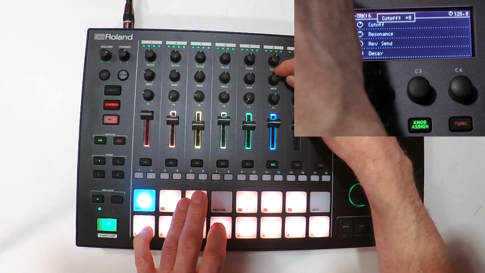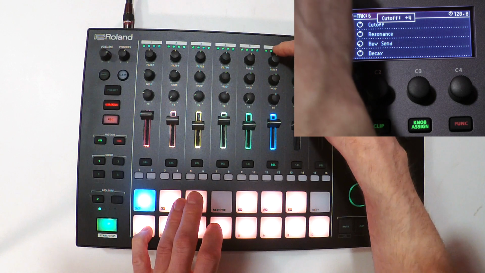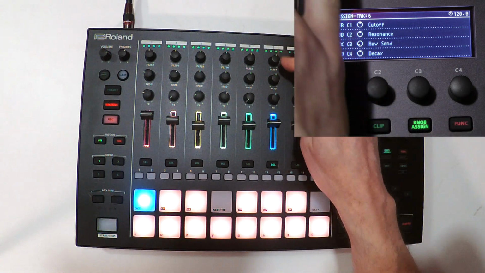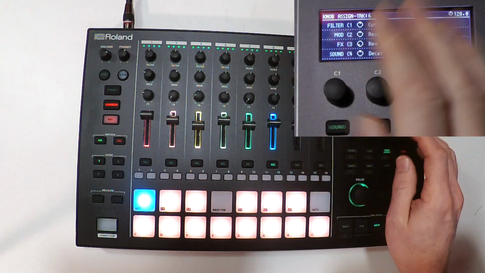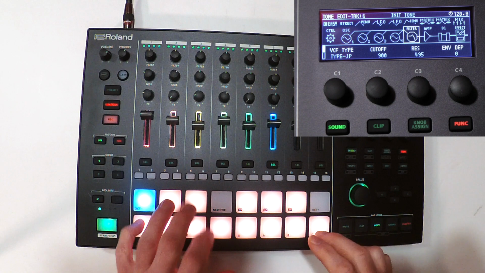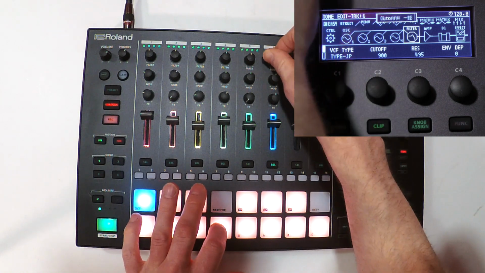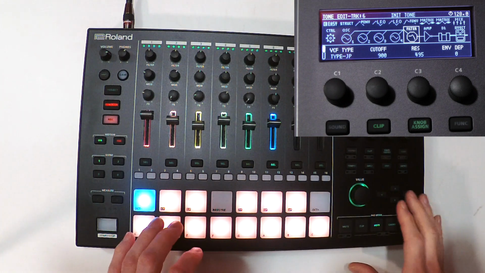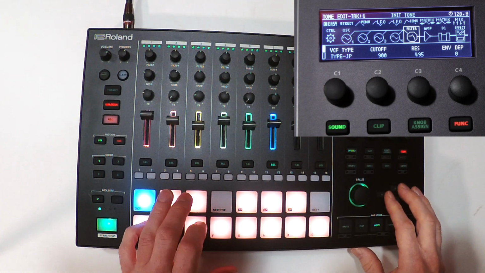And I found if you put the knobs to 12 o'clock here, it basically cancels out the knobs and goes back to whatever settings you had in your patch. So that's an easy way to get back to the default state of what you've designed.